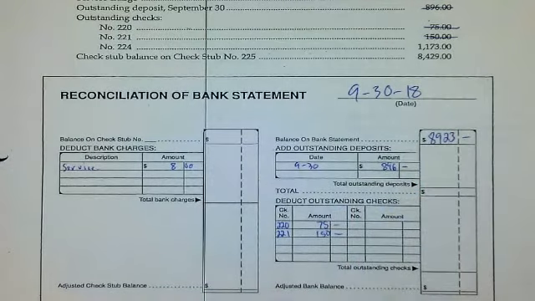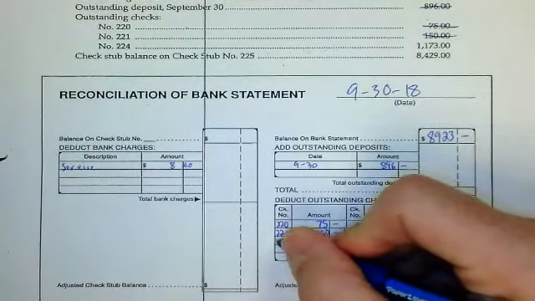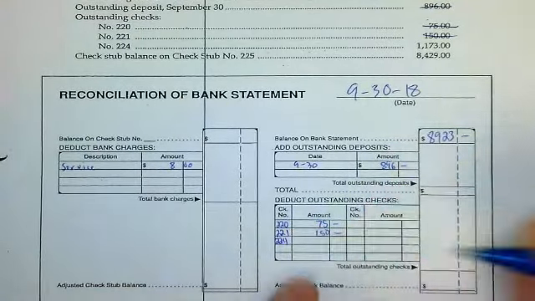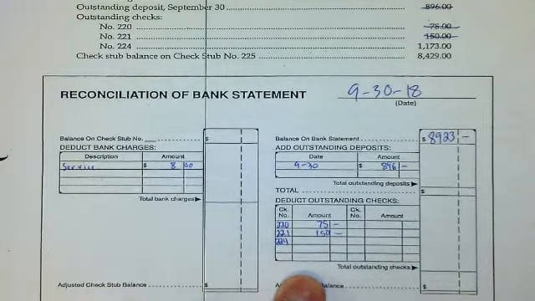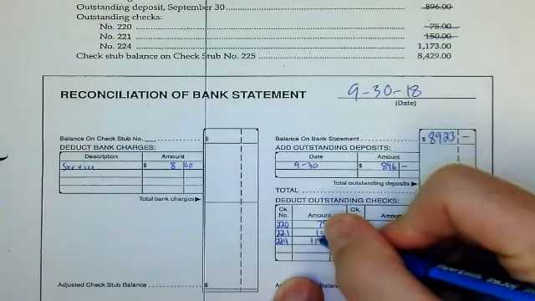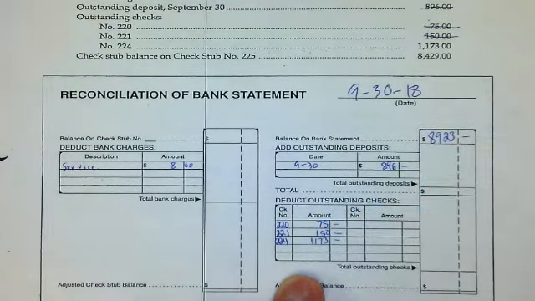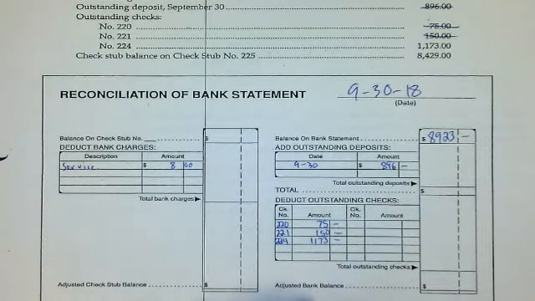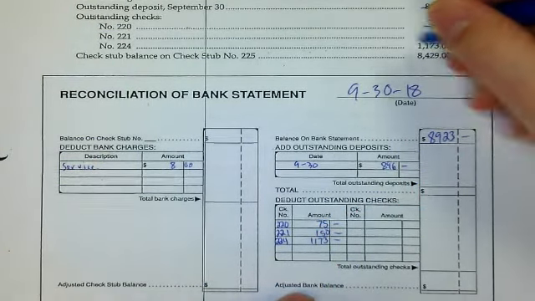Scratch that off. And then the next one, that's a big one. That's a keeper. Check 224. You wrote an $1,173 check to someone, and they decided not to cash it yet. That must mean they are rich.